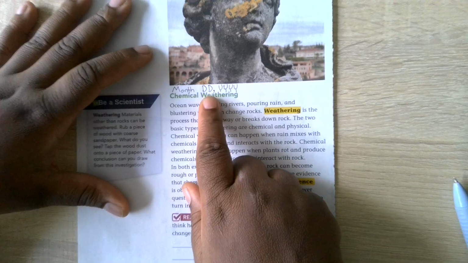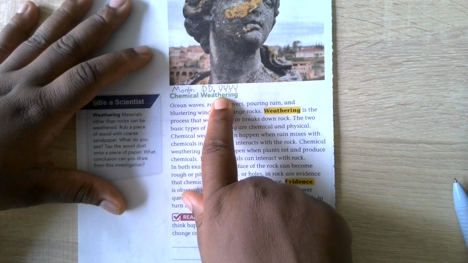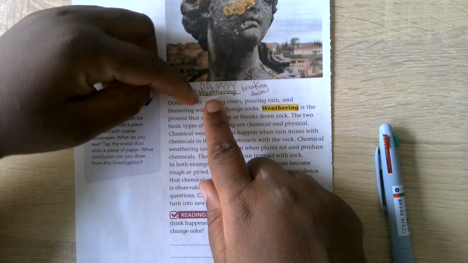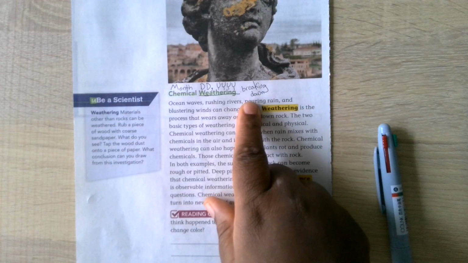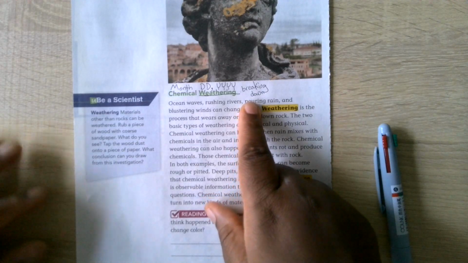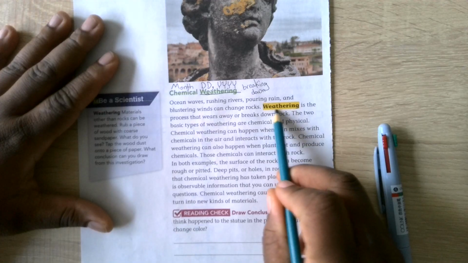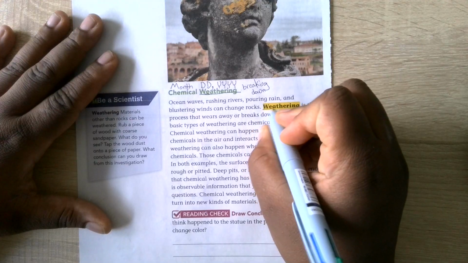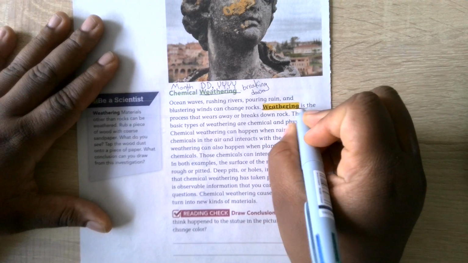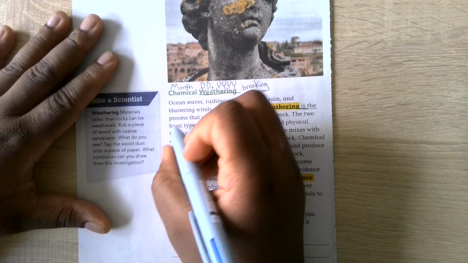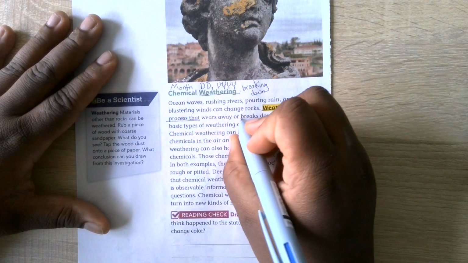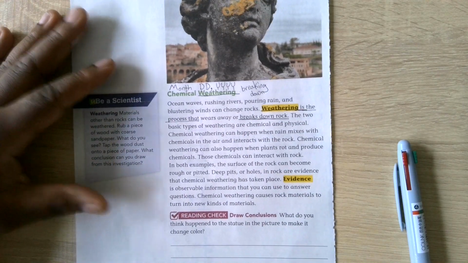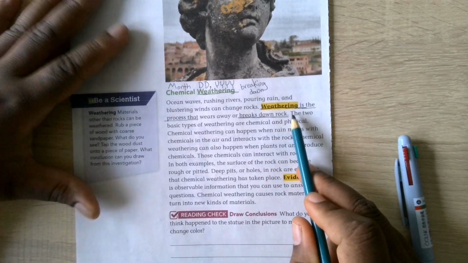I'm reading about how chemicals can cause rocks to break down. So the first thing I'm going to do is underline weathering and write in that key definition, that key clue of breaking down. Weathering is the process that wears away or breaks down rock. So I'm going to underline with my regular pencil. Weathering is the process that breaks down rock.